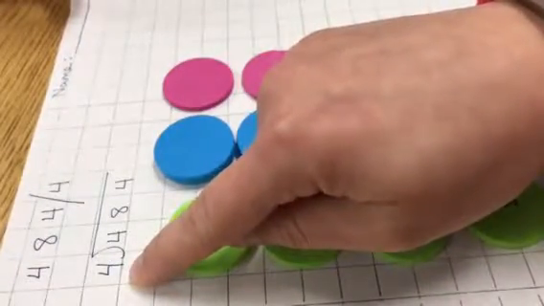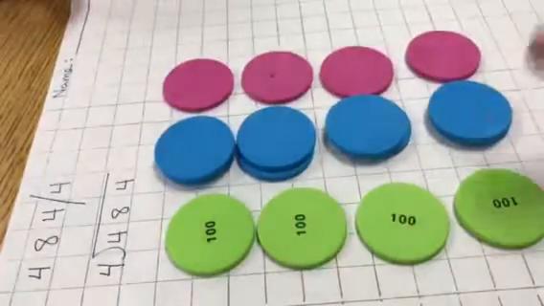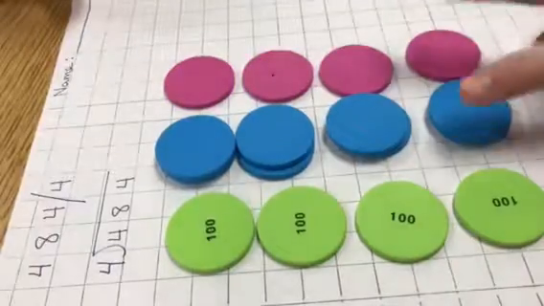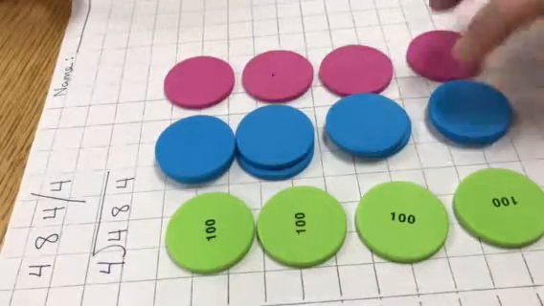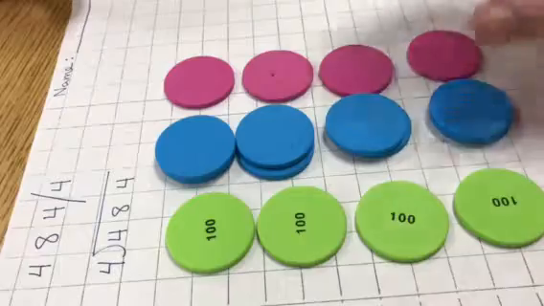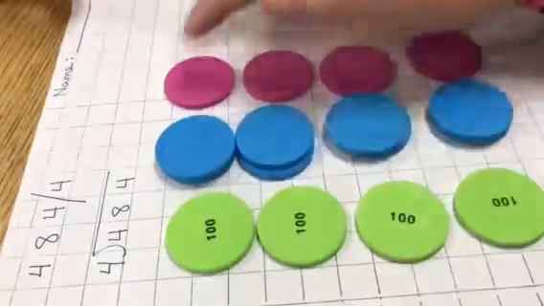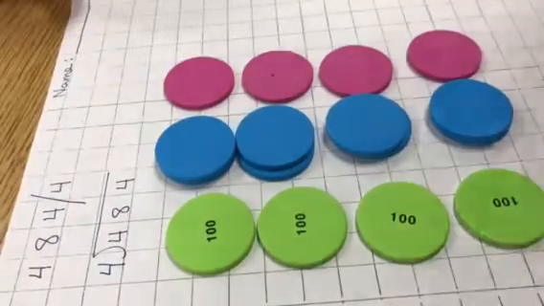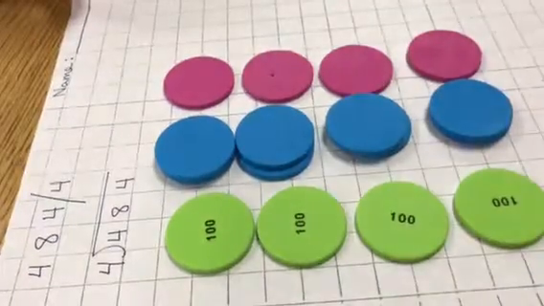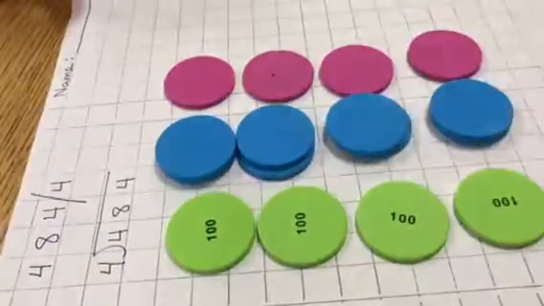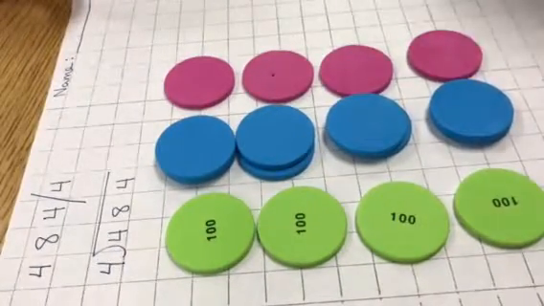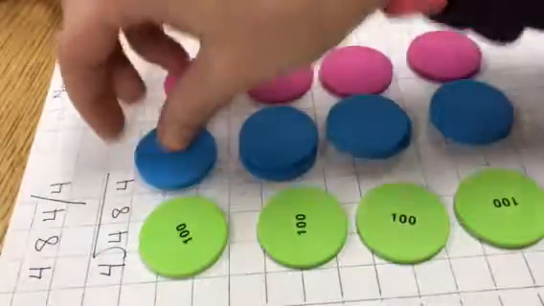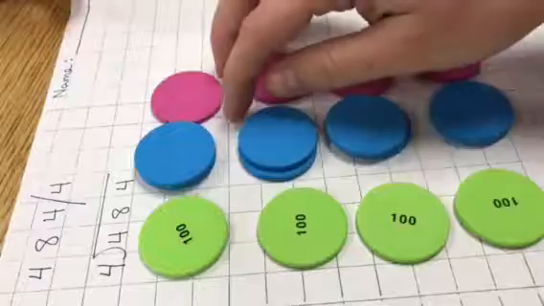Okay? So it wants me to take 484, 4 hundreds, 8 tens, 4 ones, and I know I've got the colors different, but it's okay. You know this is 8 tens, 4 ones, and I want to put them in 4 groups. I am dividing them up. It's like if I took 484 apples and I wanted to give them out to 4 people, I have to put them in 4 different buckets. Okay? Well, how much does each person get of these apples? Well, they would get 100, 2 tens, and 1 one.